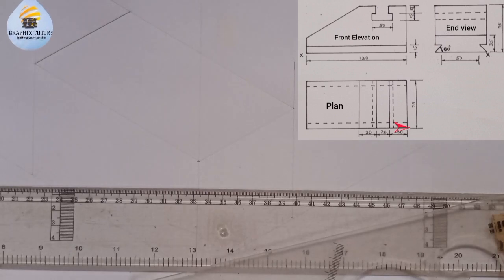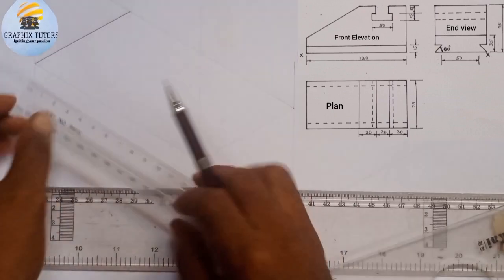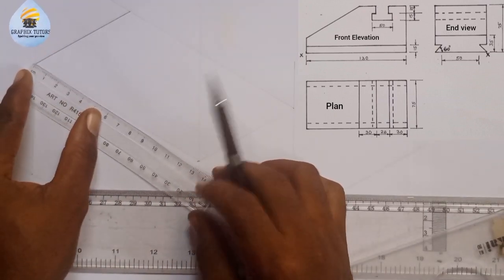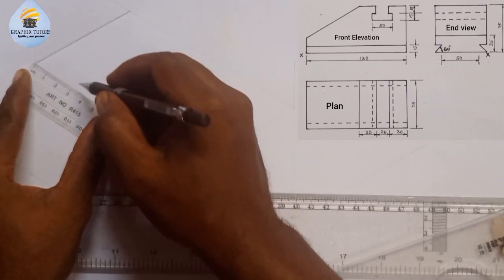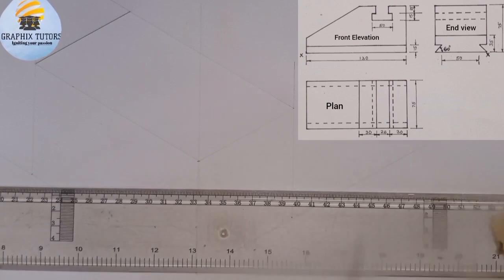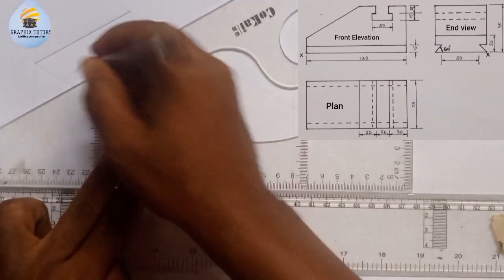Now the next thing is from here to here, which is given as 30, right? I'm also going to thicken the line. So I'm going to measure 30 from here to here also, which is the same thing. So I'll measure the 30, and I'm going to also thicken it this way.